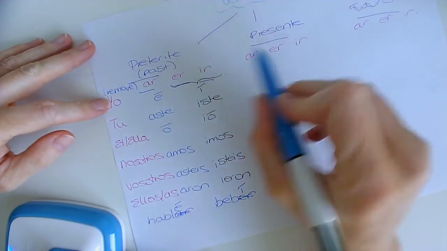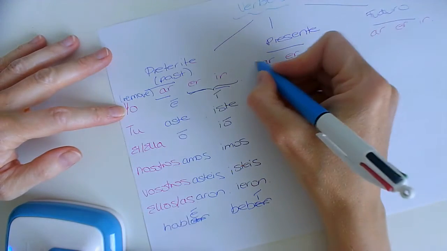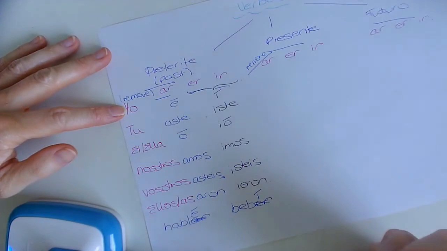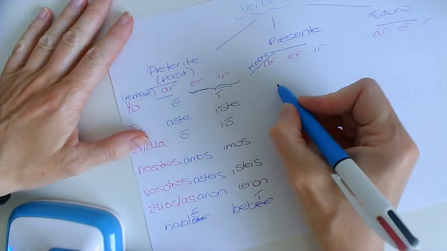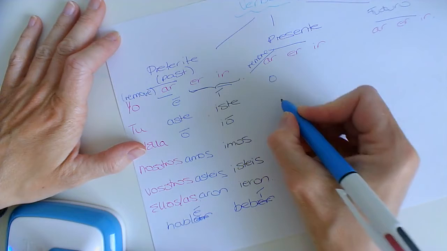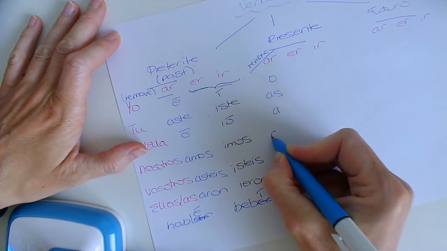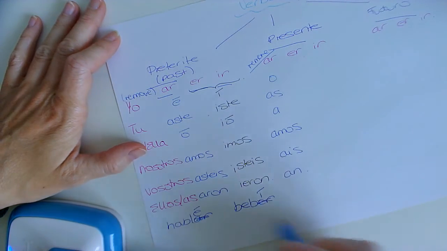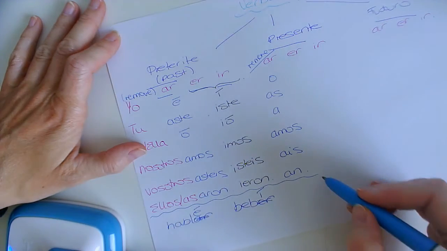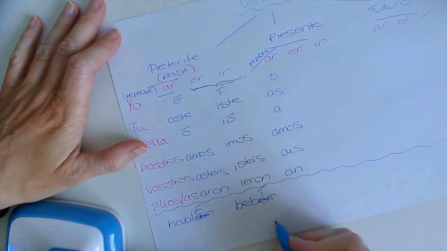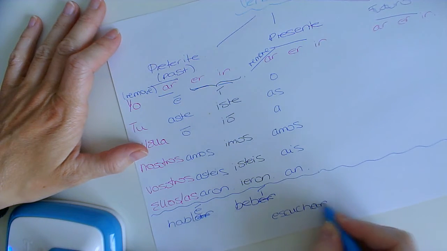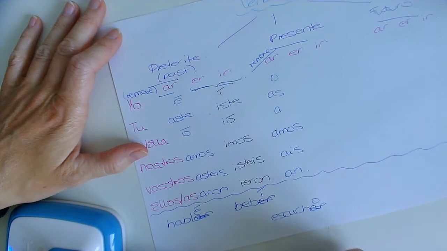Okay, moving on to the present then. Present tense, I know it follows the same rule as the past. So I remove the -ar, -er, -ir, and I replace it with a certain ending. Starting off with my -ar verbs, it's o, as, a, amos, áis, an. And if I was going to conjugate a verb, I'm going to use escuchar this time, and I wanted to say I listen, take that off, escucho, I listen.